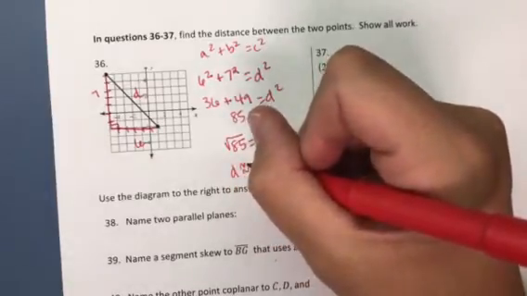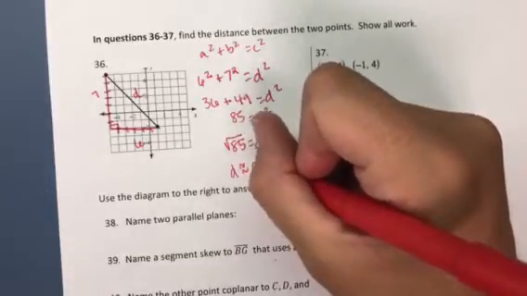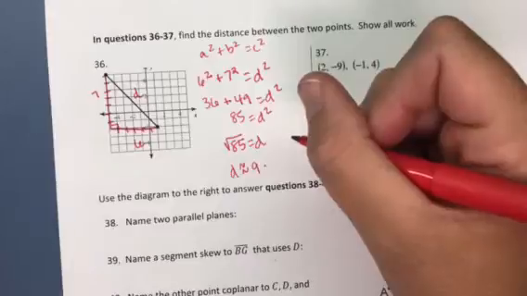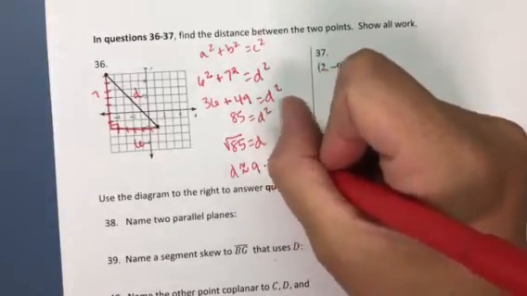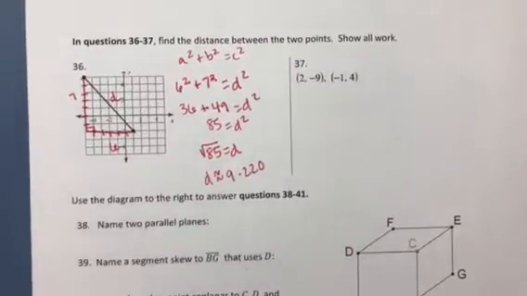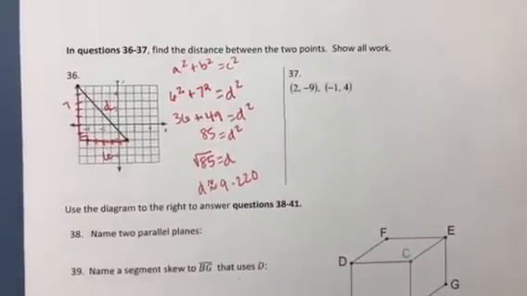If you actually use your calculator to take the square root, we'll take it out to 3 decimal places. 9.2195 rounds to 9.220, and that's our approximation. All right, so you need a calculator. I will accept the square root of 85 as well.